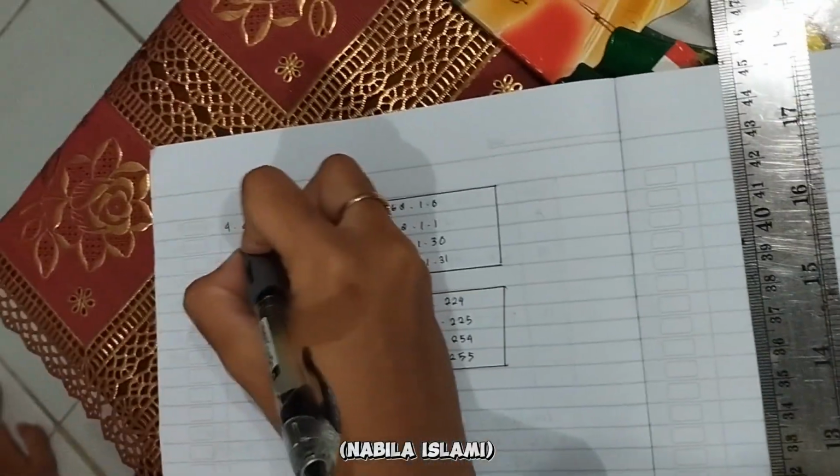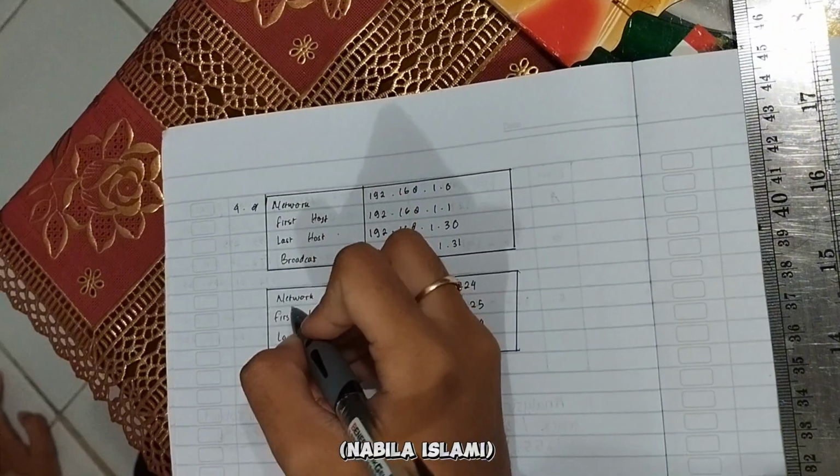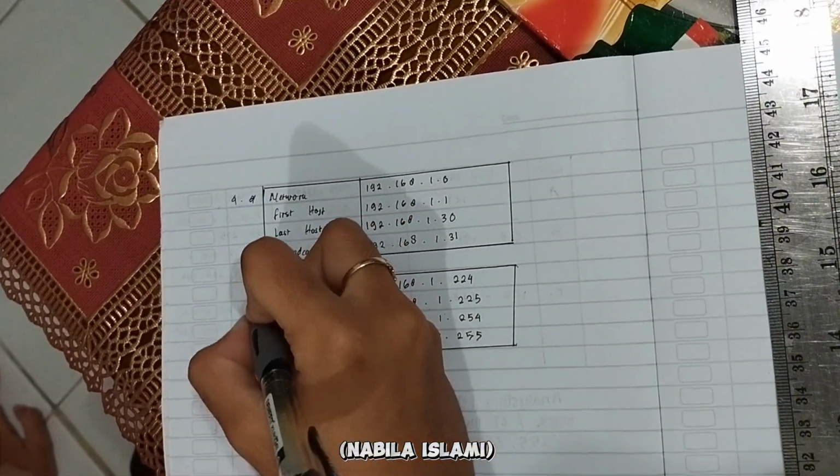So that's an example of the first subnet and the last subnet.